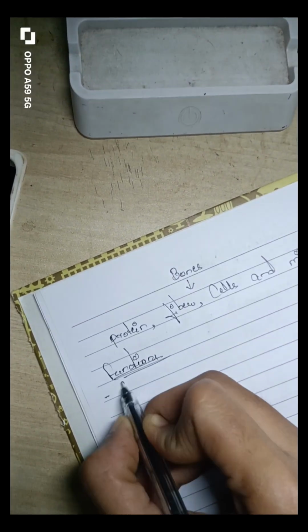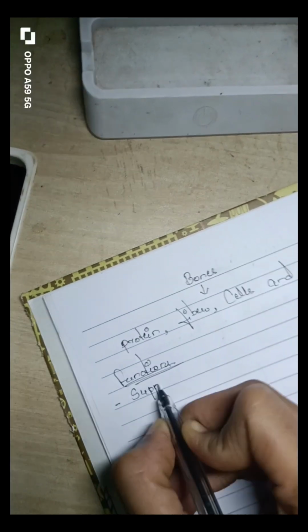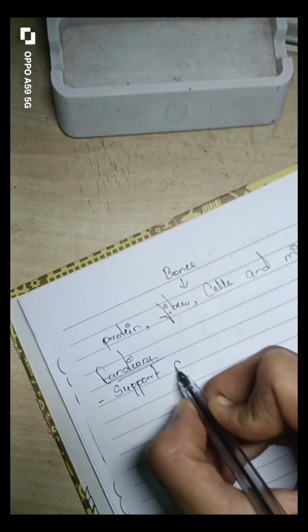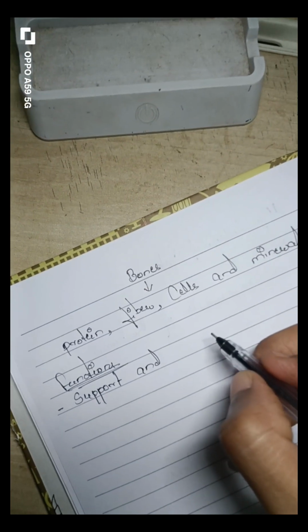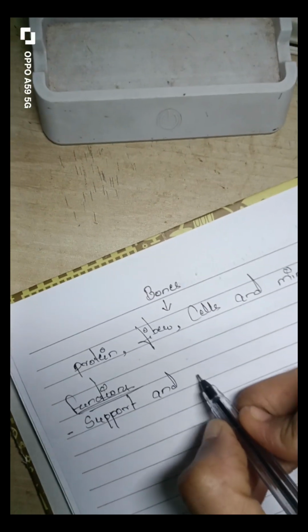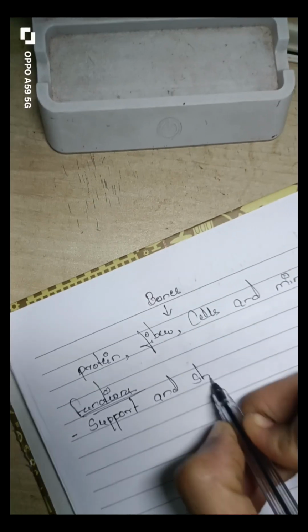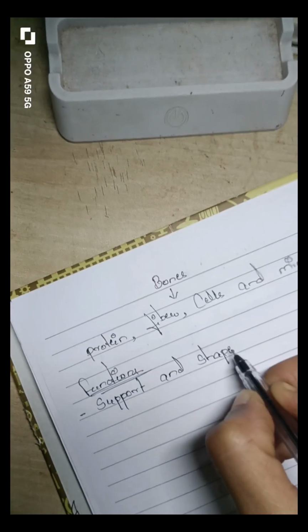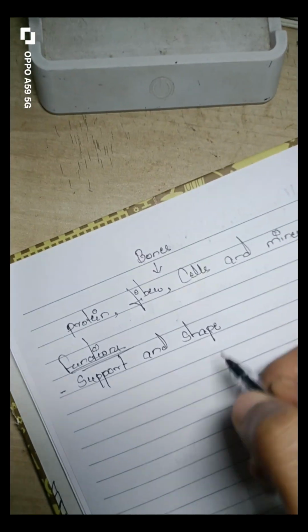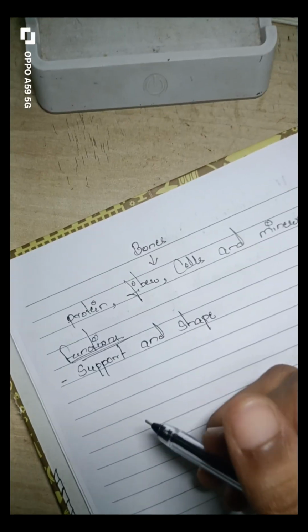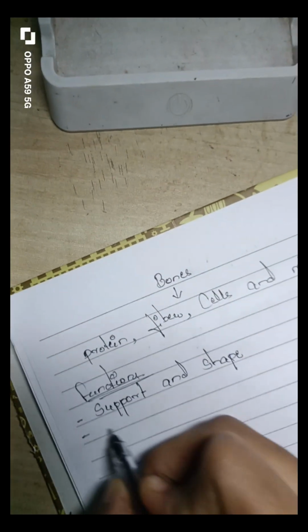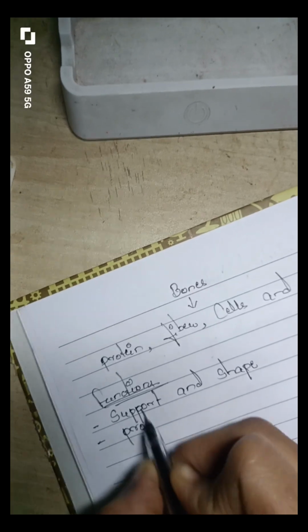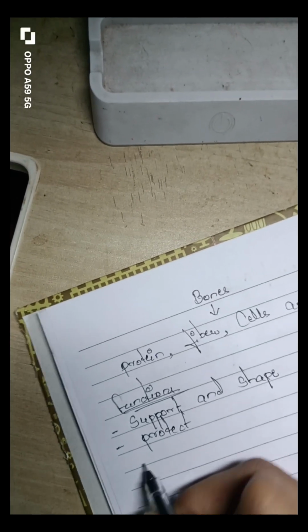So it supports and shapes the body. Okay, as we read earlier, it forms the framework of the body and it will give support and shape to soft tissues. Next, it will protect the vital organs.